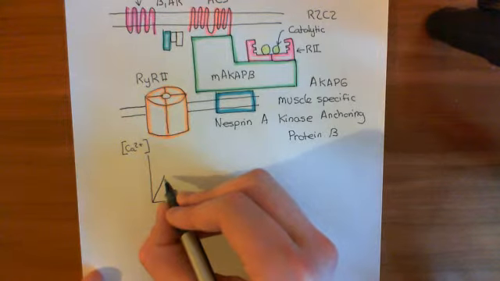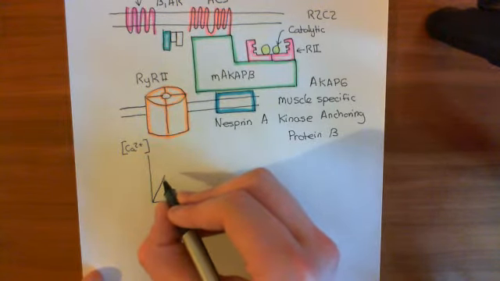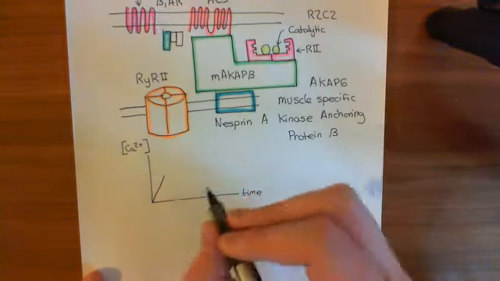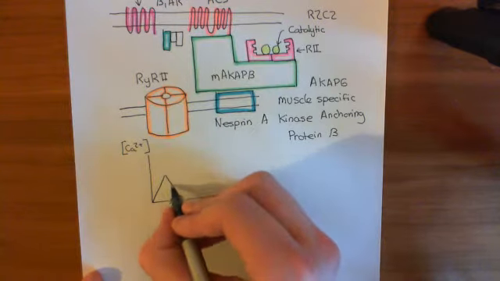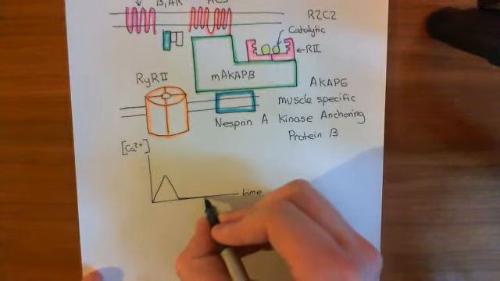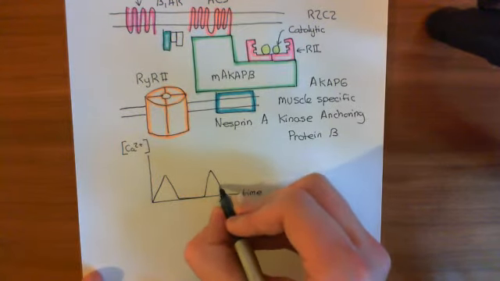Then the action potential goes, so the L-type voltage gated calcium channels stop letting calcium onto the type 2 ryanodine receptors. The type 2 ryanodine receptors stop working. Okay, so they close as well, and then what happens is the SERCA pump is going to return the calcium back into the ER. Okay, then you're going to get an interval, and then you'll get an action potential again, and it will happen all over again.